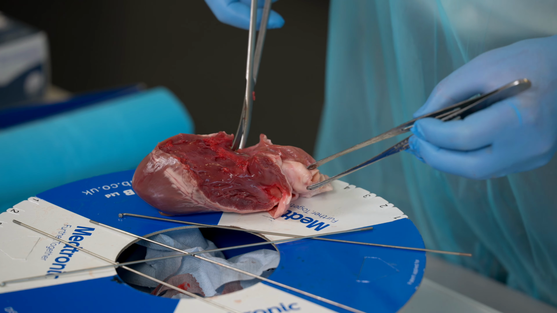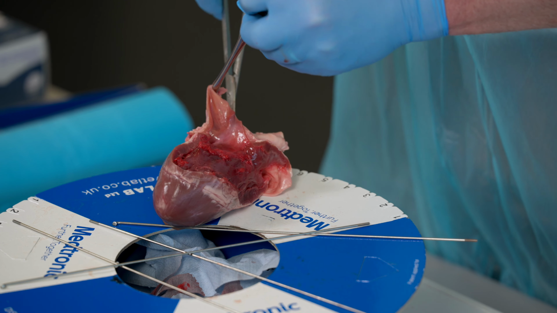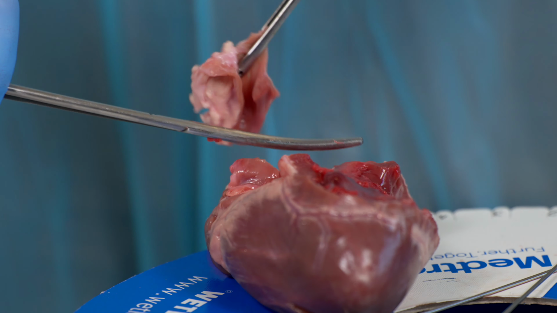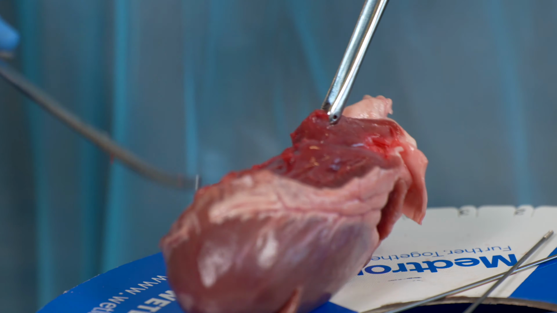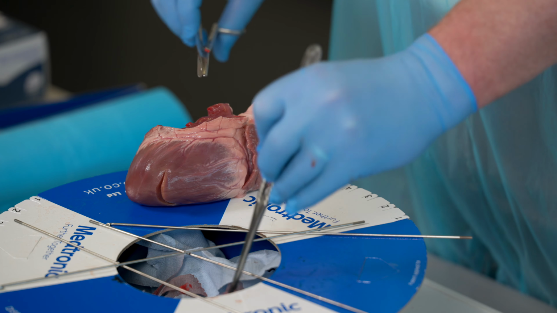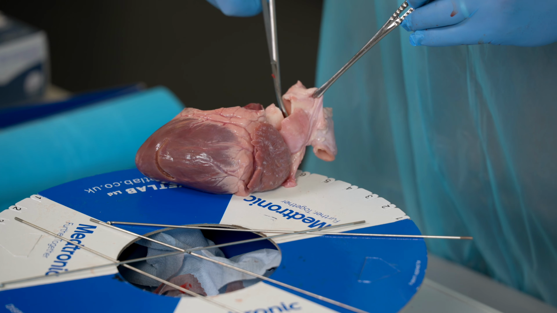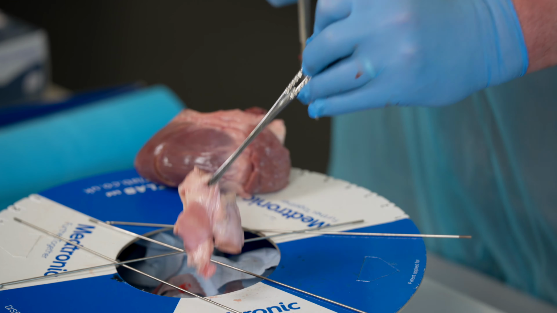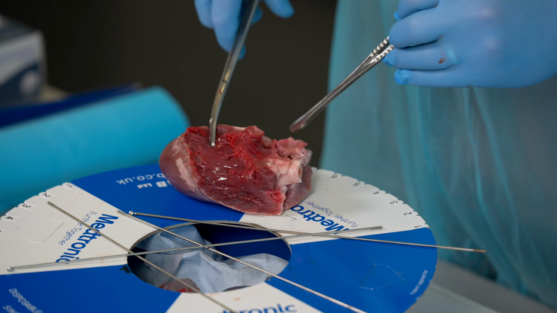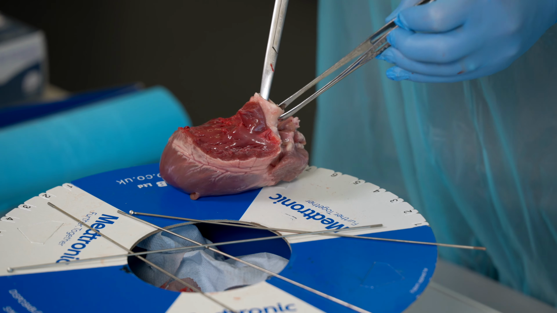I will also remove the aortic arch. So the sinuses of the aortic valve are easier to remember because of the coronary arteries.